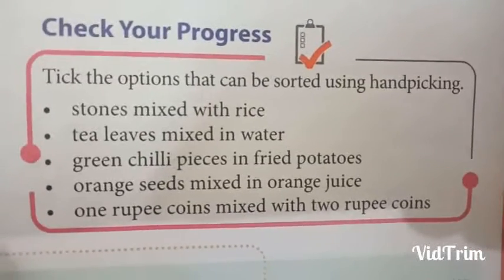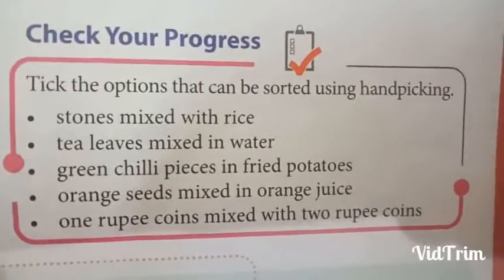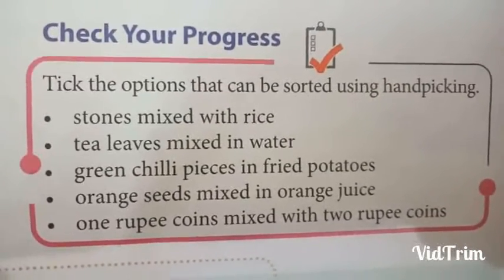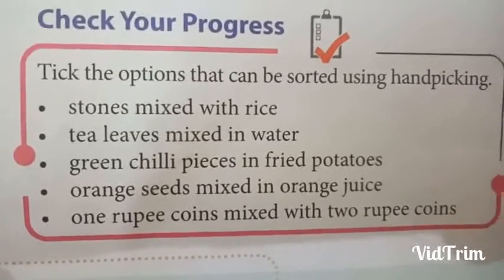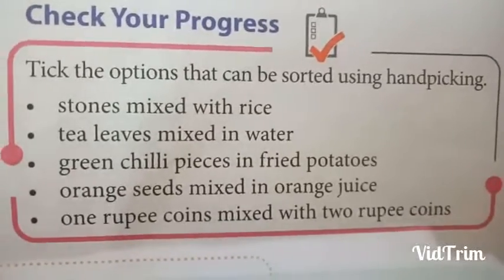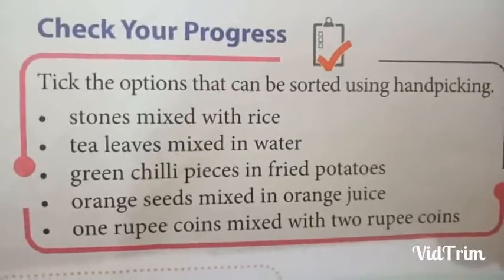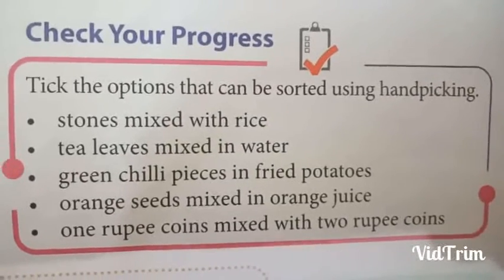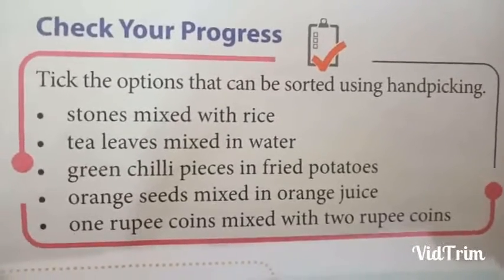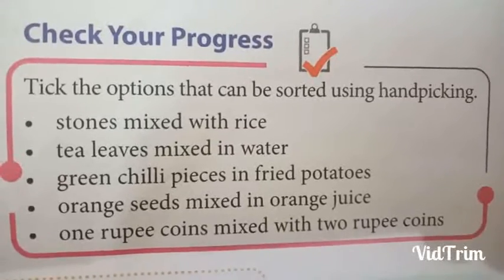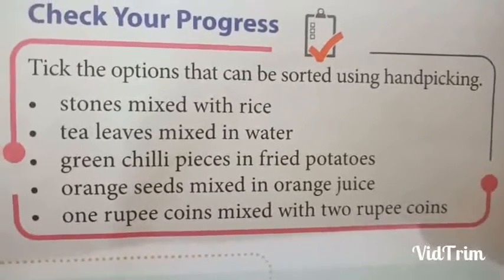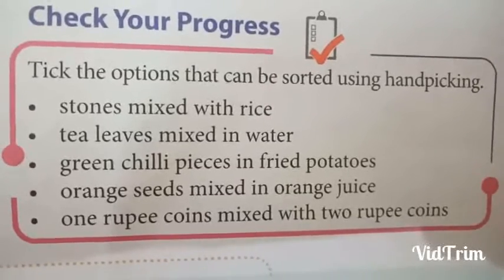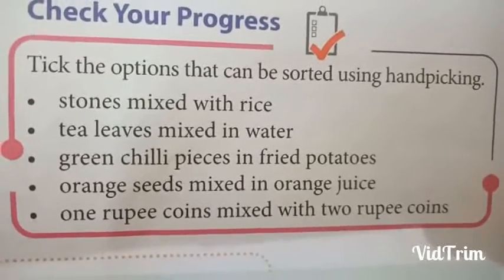Okay kids, so don't forget to take your homework. As you know, we have performed different activities, so this particular homework is also related to today's video. It is on page number 103, that is Check Your Progress. Take the options that can be sorted using hand picking, and we have just done that in this video also. So you will take the options wherein you will be using the hand picking method for all these points.